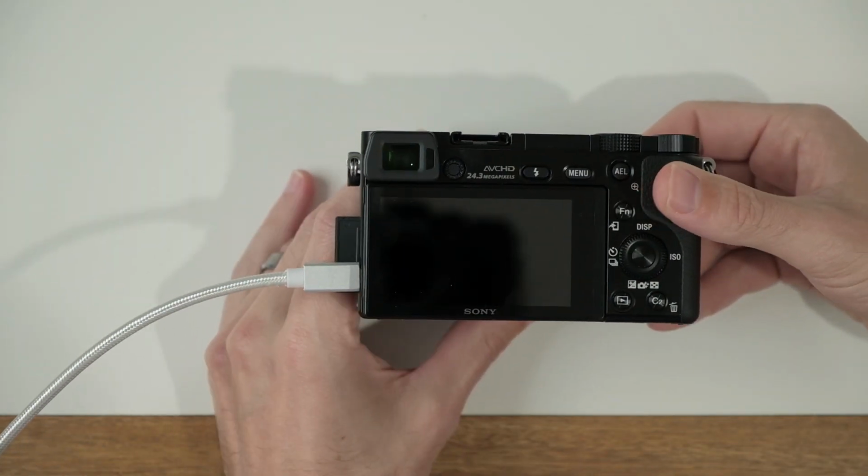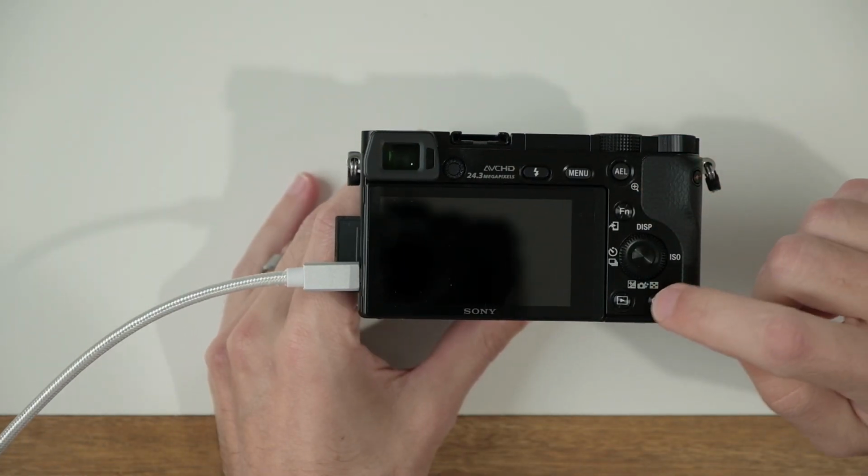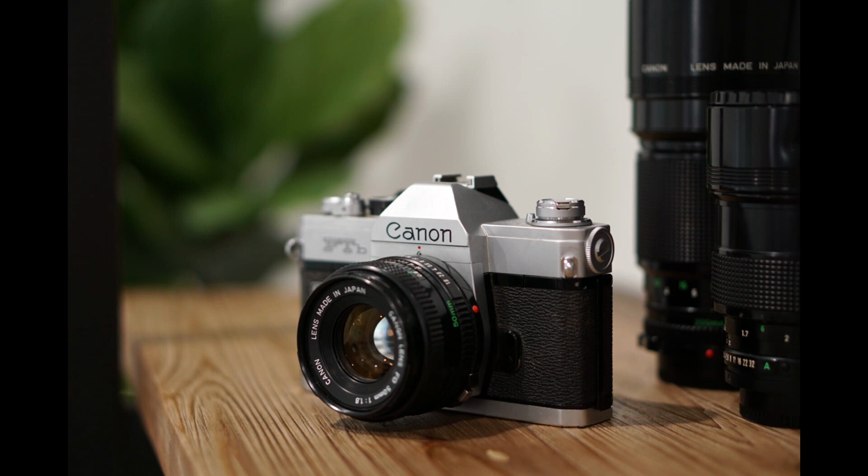I'm the dude behind cameratips.com, and in this video, I want to show you some tips and tricks when reviewing images on your Sony a6000. Now on the back of the camera, let's go ahead and enter into the playback mode by pressing the play button here. And there we're going to see some of the photos we've taken.